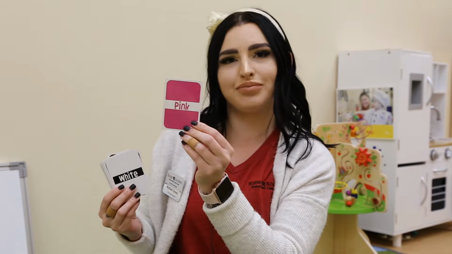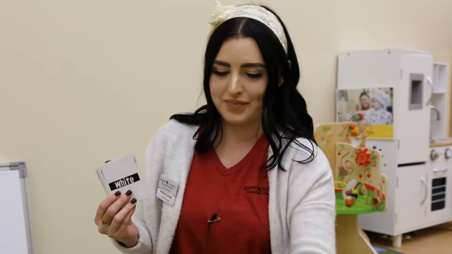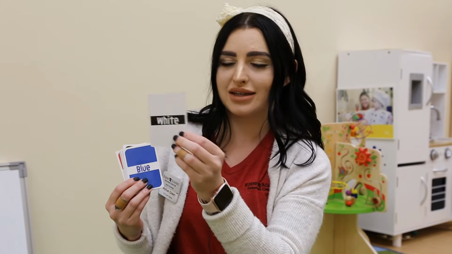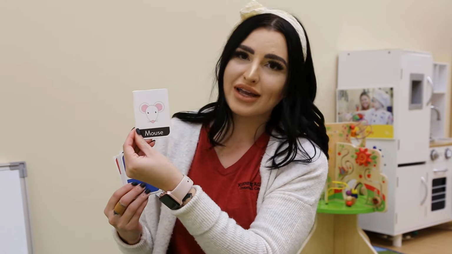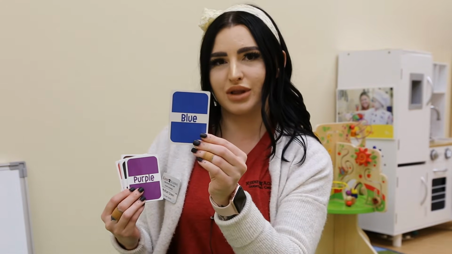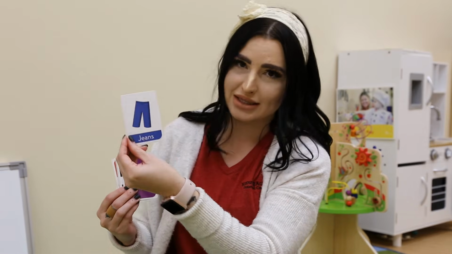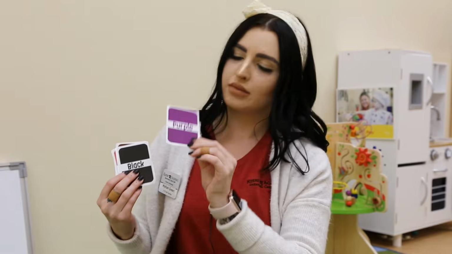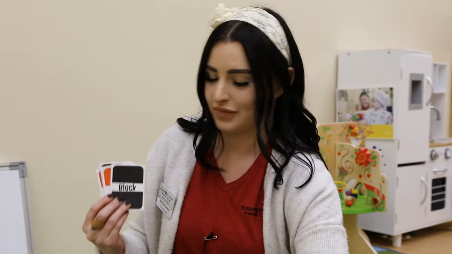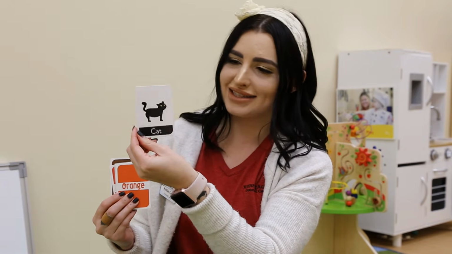Next is pink. On the back of my card, I have a pink pig. This color is white. And on the back of my card, I have a white mouse. This one is blue. Blue jeans or blue pants. Purple. Purple flowers. Black. Black kitty cat.